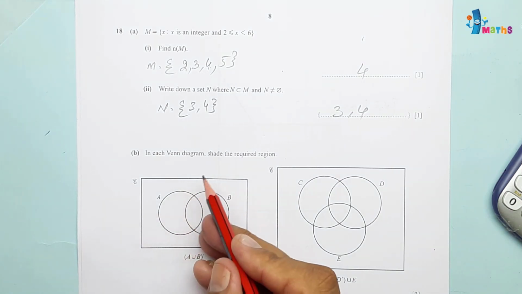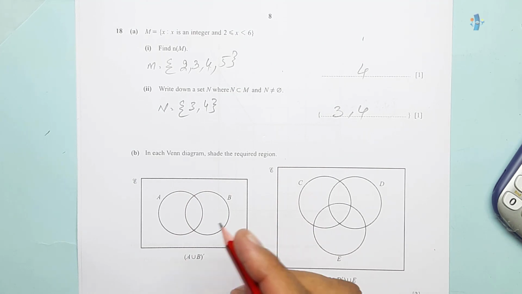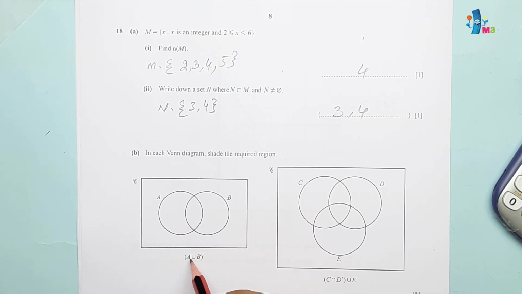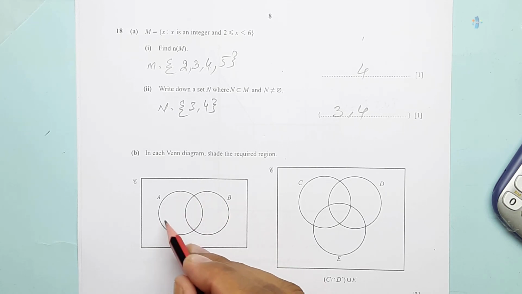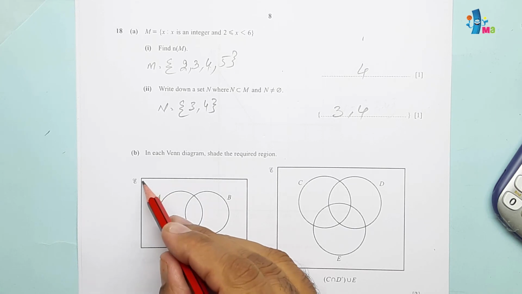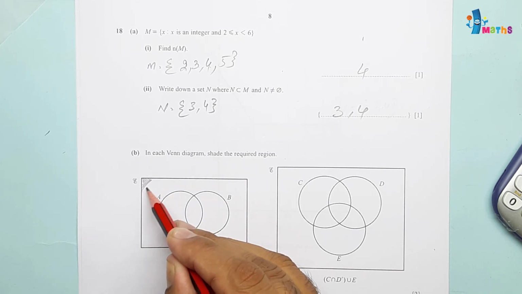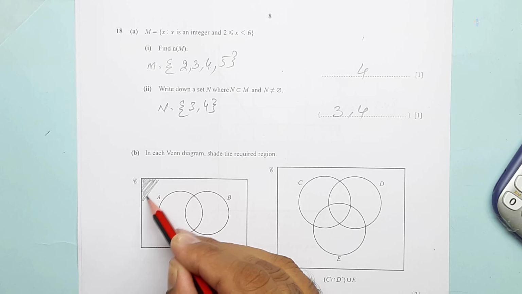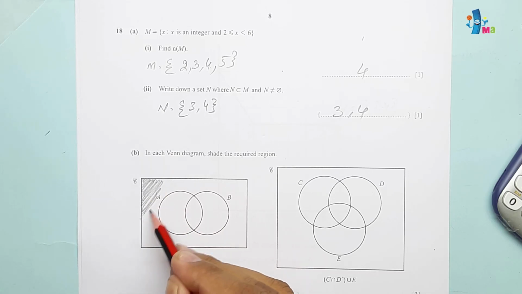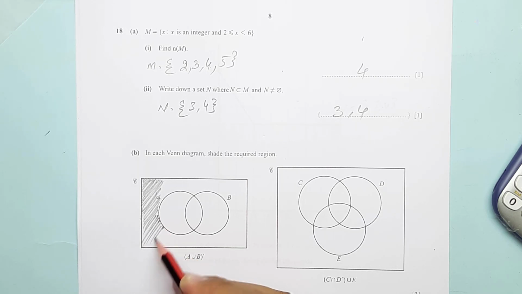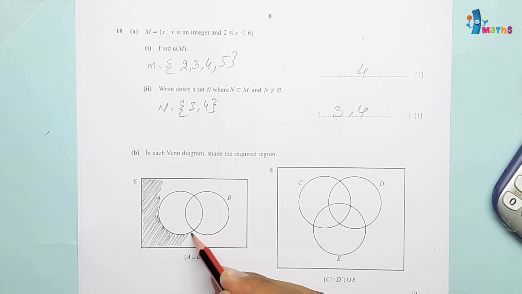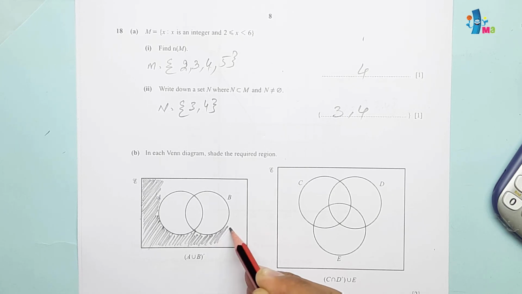In each Venn diagram, shade the required region. The required region is A union B complement. A union B is A and B both, but the complement is there, so we will shade everything except A and B. So we will not be shading A and B, we will be shading only the outer parts of this diagram. Like this one, we can shade the outer region.